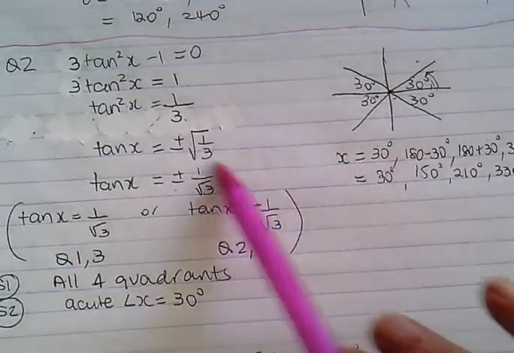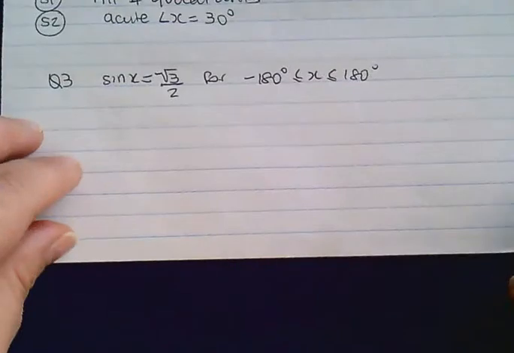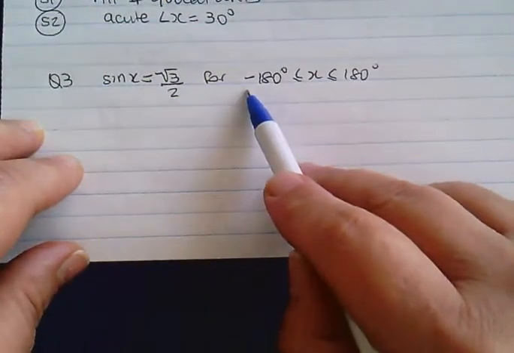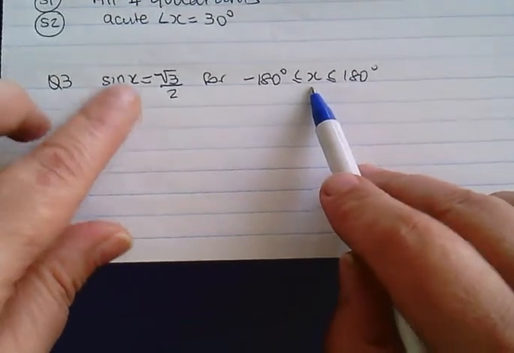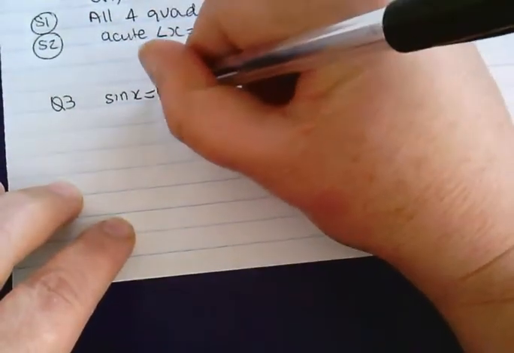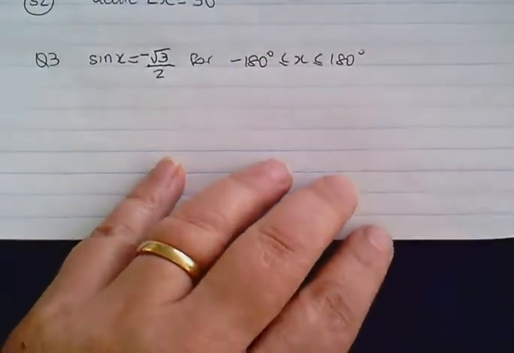There are going to be 4 answers because you've got 4 quadrants, but they will all work as well. All right. Sine x equals negative root 3 on 2. Notice how x is defined differently. It's not from 0 to 360. Sine of x equals negative root 3 on 2. But this time we're not talking 0 to 360. We're talking negative 180 to positive 180.